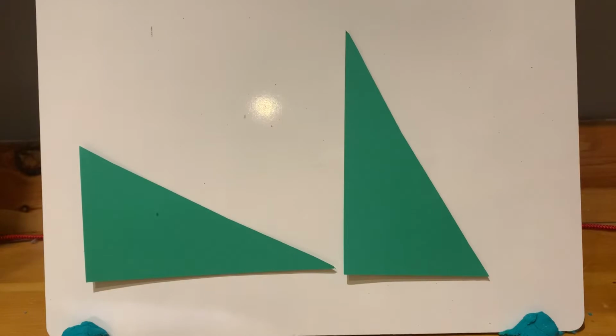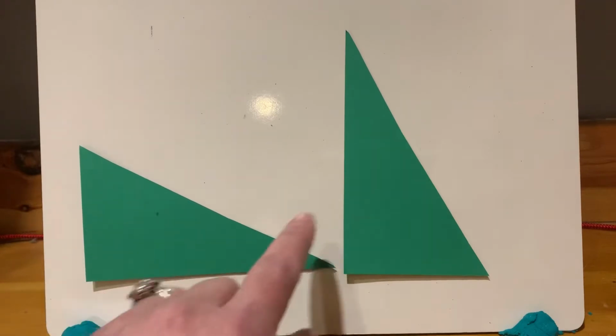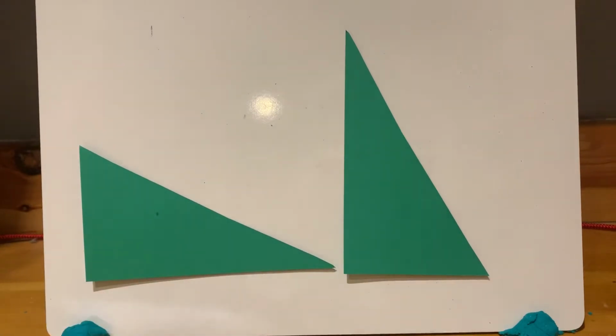Now, looking at the triangles, the two figures are congruent. Figures are congruent if one figure has the same dimensions as the other figure. One way to tell if two figures are congruent is to position one figure on top of the other figure. The two triangles are congruent triangles, and this triangle can be moved on top of this triangle.